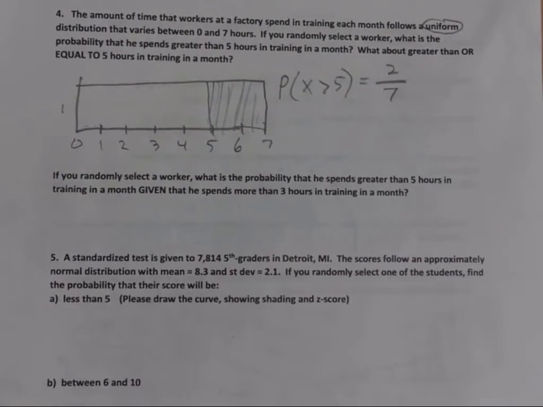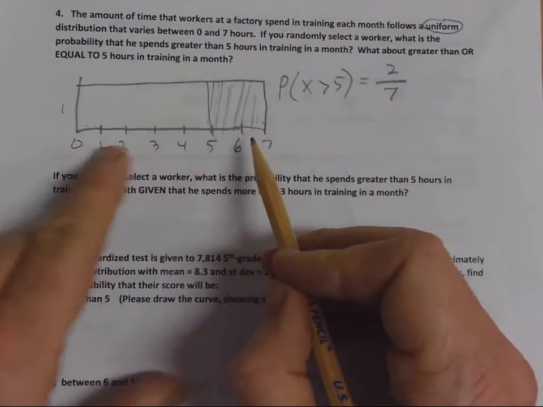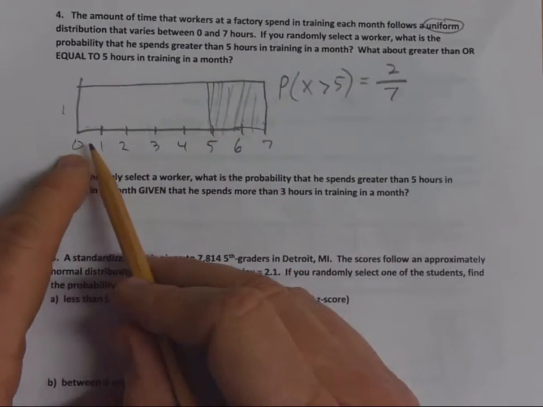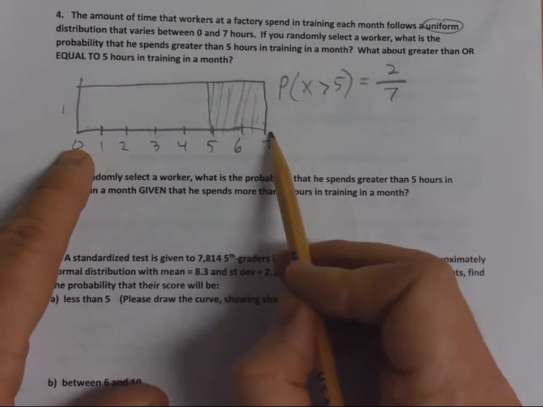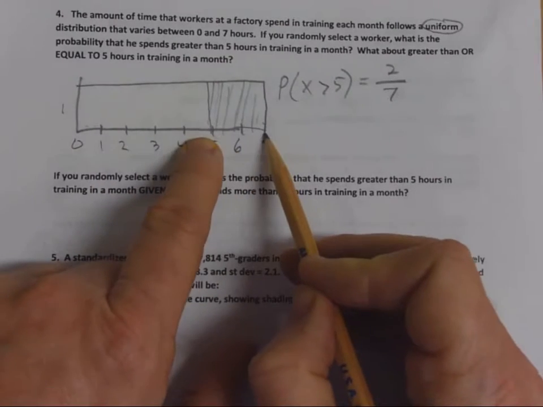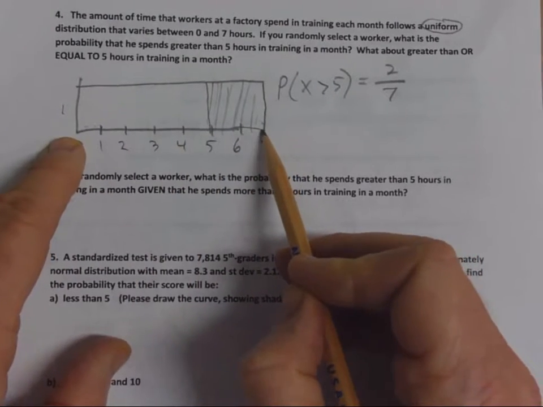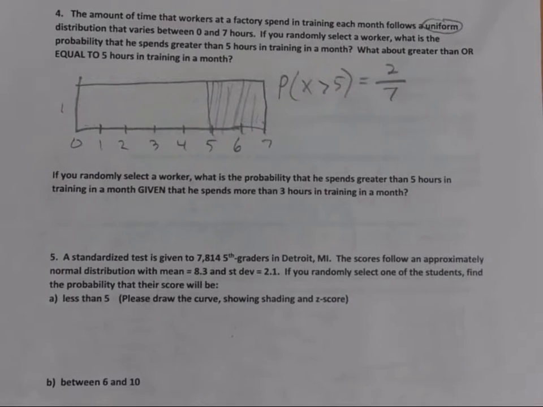Okay? To me, that's the way I handle it. Some people just think about a number line. If you randomly pick a number between 0 and 7, what's the probability it's greater than 5? You say, well, from 5 to 7 is 2, and from 0 to 7 is 7. So it'd be 2/7, and that works.